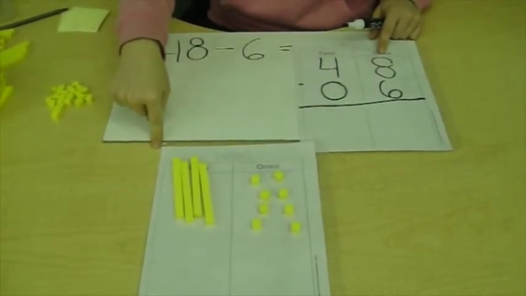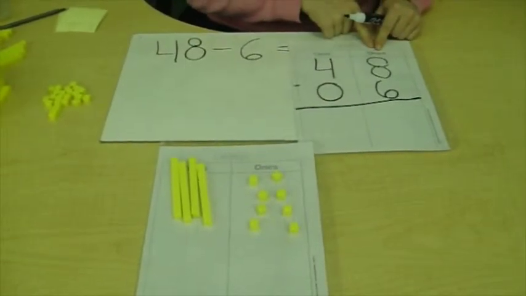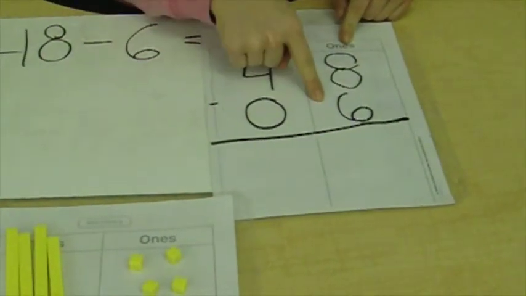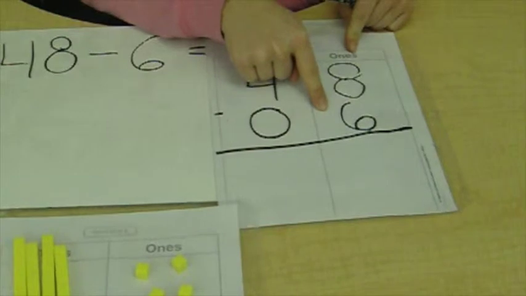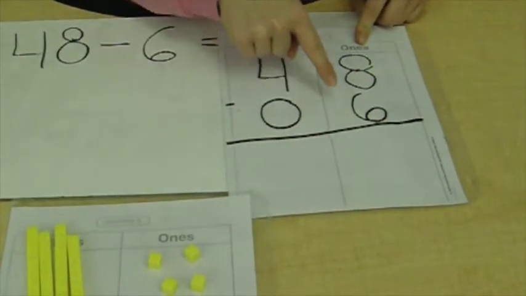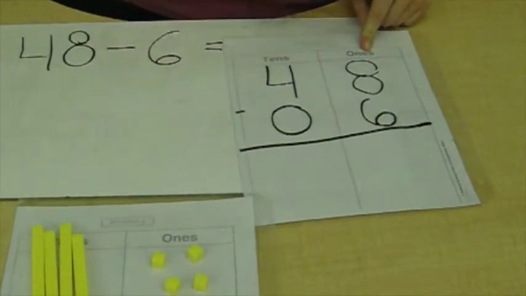So now I am going to start subtracting. So I'm going to look here in my ones place. The number sentence is 8 minus 6. So the first question in your brain should be, where is there more? Is there more on the top or more on the floor? Yeah, there's more on the top.